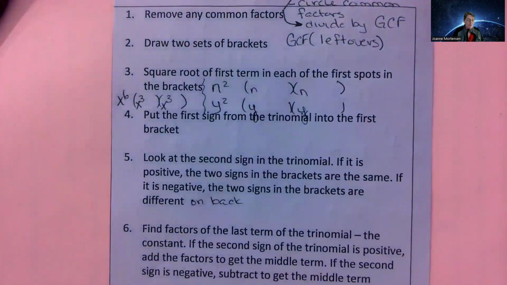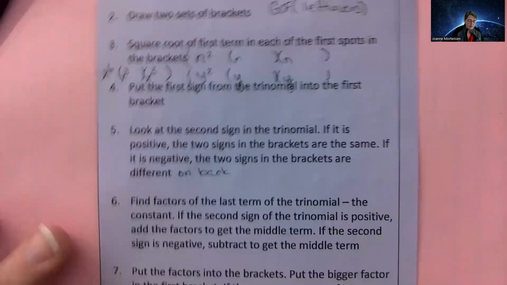On back. Or if you have the teeny tiny writing skills, you might be able to make it squishy in there. I don't know. All right.